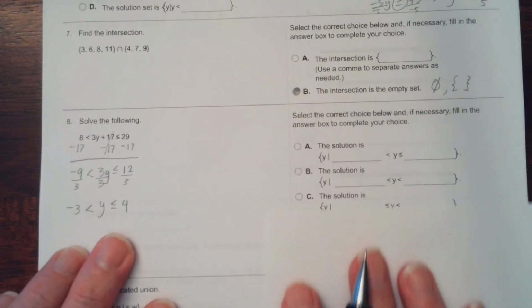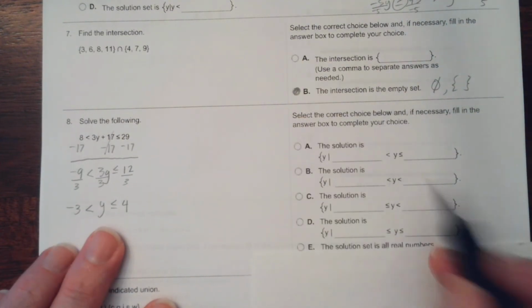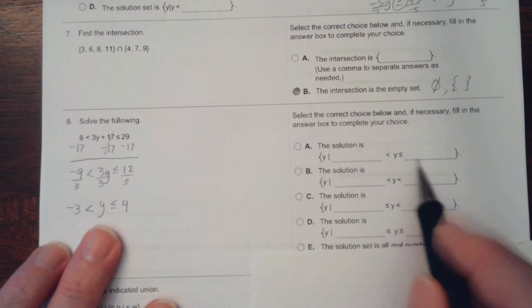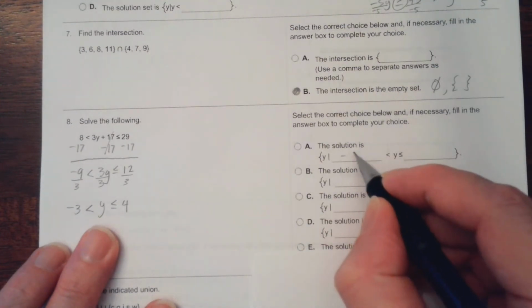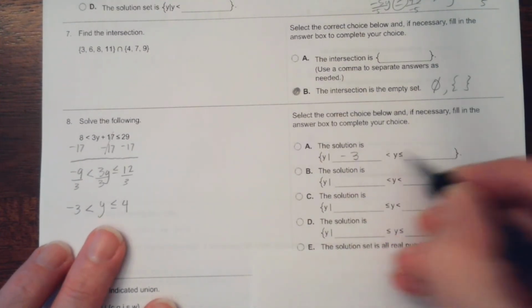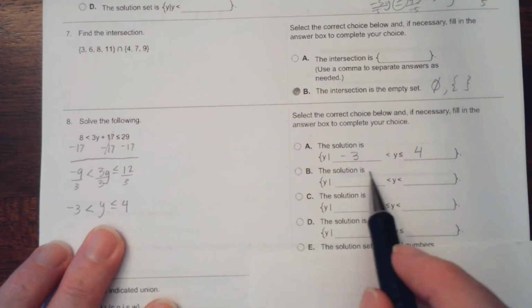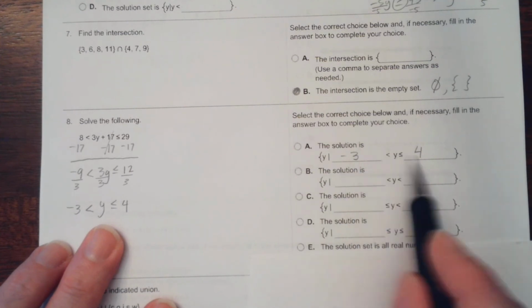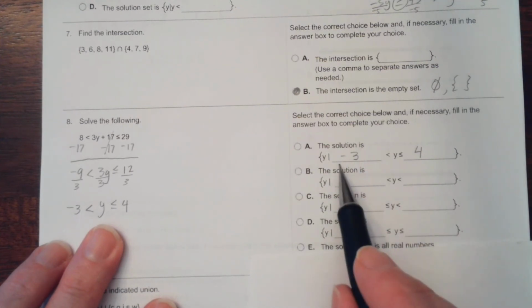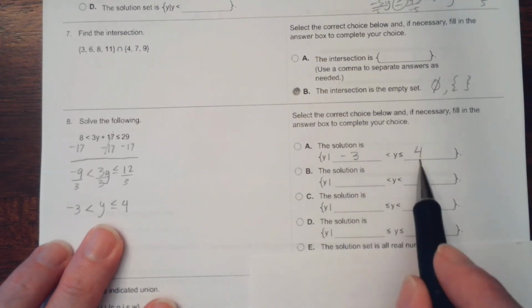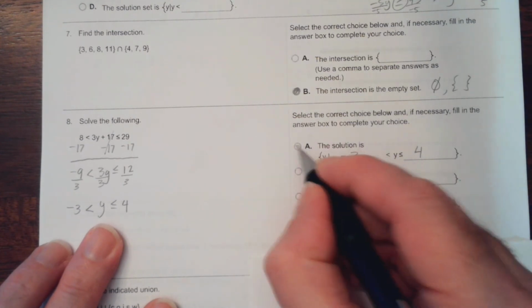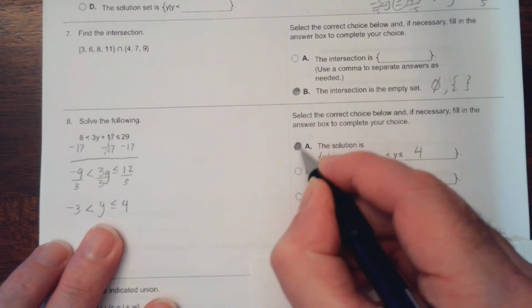And so let's see where that goes. So we need less than or equal, so that's negative 3 less than y less than or equal to 4. So basically, y is between negative 3 and 4, not including the negative 3, but including the 4. That would be our solution there.